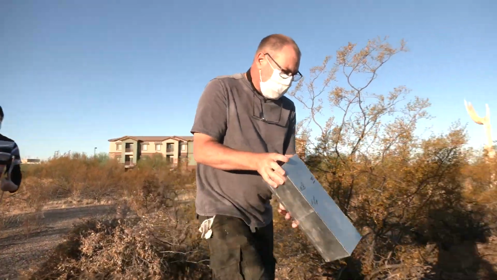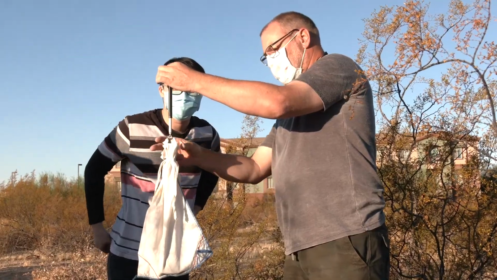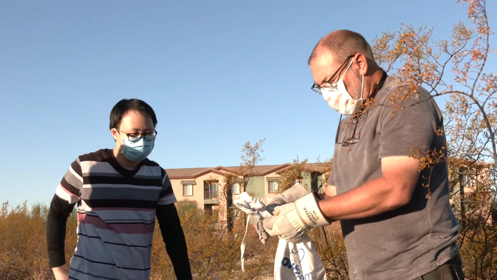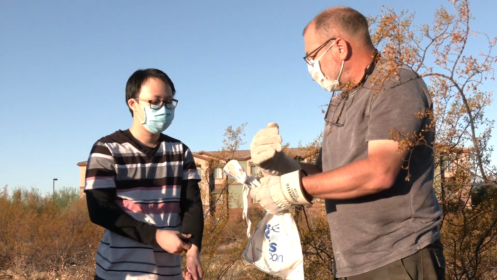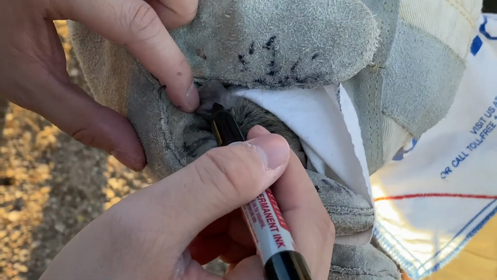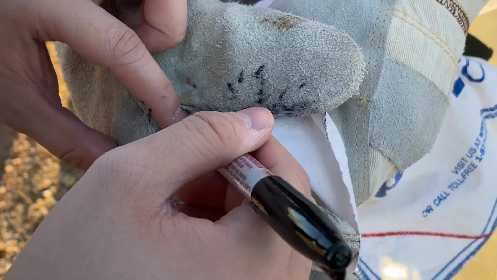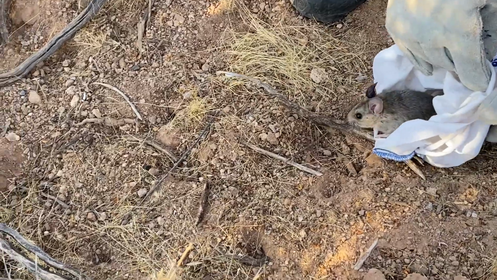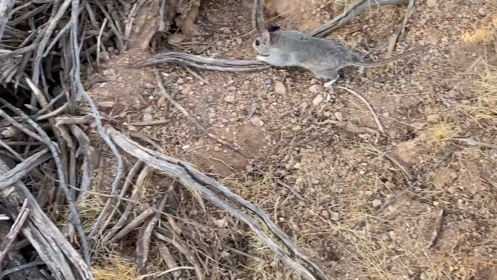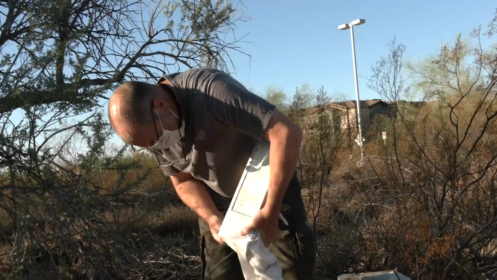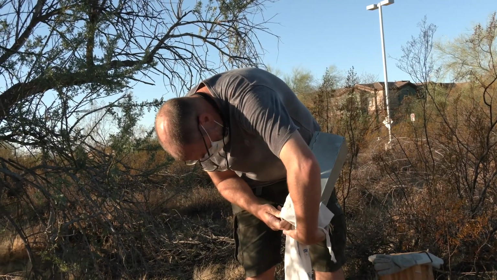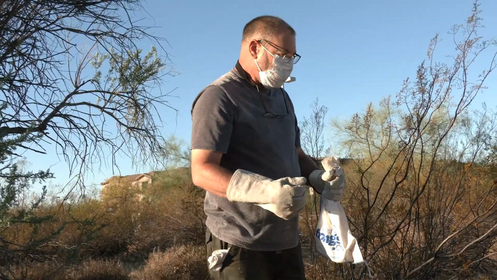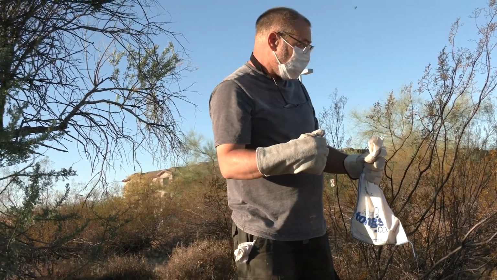Yep, so another little Neotoma. It's a small one. 150, yeah. So this is a small one, little one. So to mark this one, we're going to do right ear, inside and outside. It's a small male. Yeah, 152, good. So for this one, we'll do inside left, inside right.